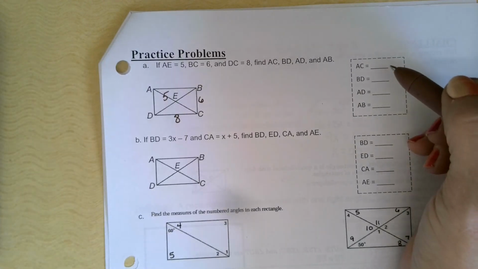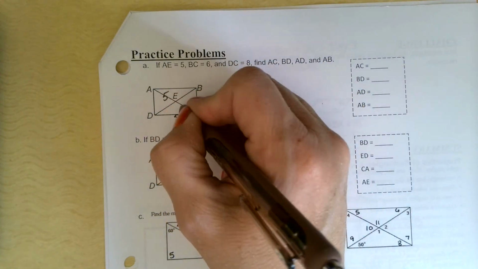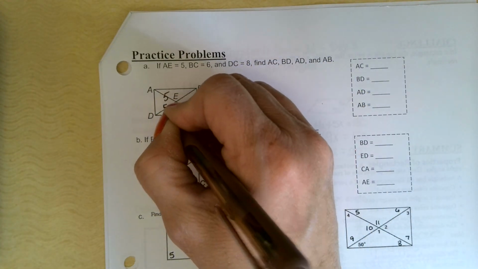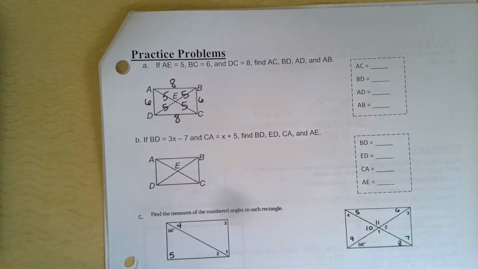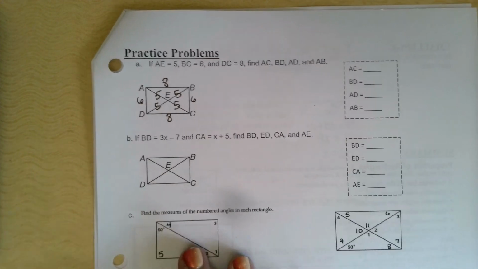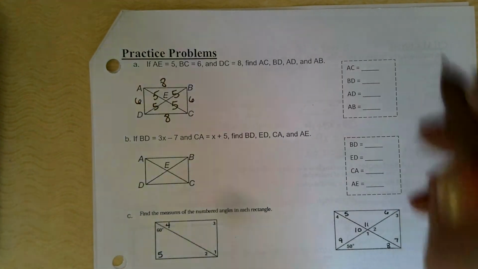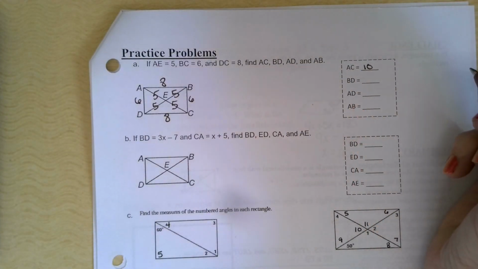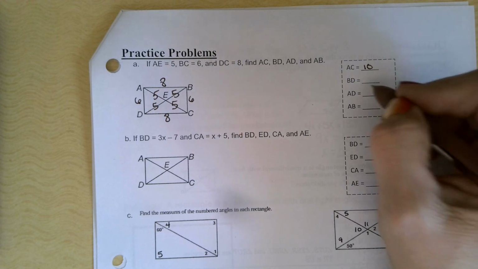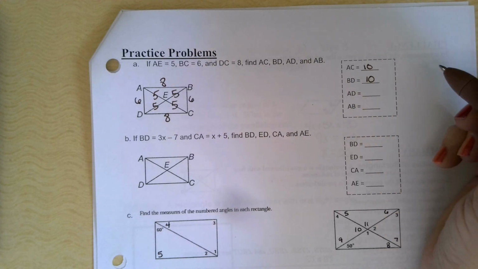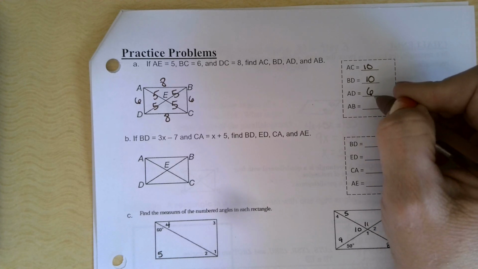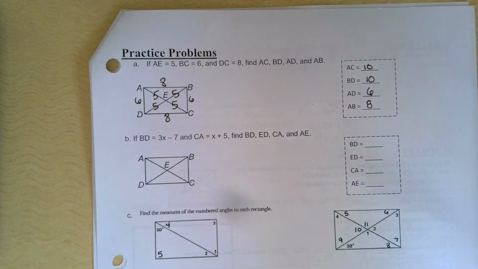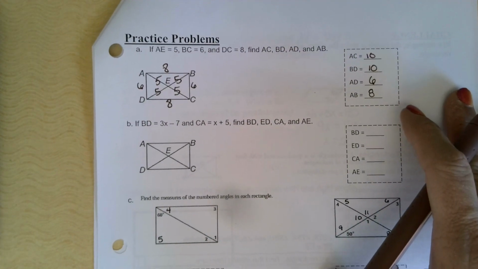So first of all, in this picture, I know if this is 5, this is 5, this is 5, and this is 5. I know this is 8 and this is 6. It's got to be one of those answers there. So it looks like AC is going to be 10. BD is going to be 10, which makes sense. AD is 6, and AB is 8. See how quick that was? You should be able to fly right through these problems, especially the ones that don't have any algebra.